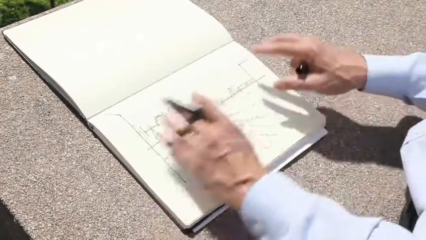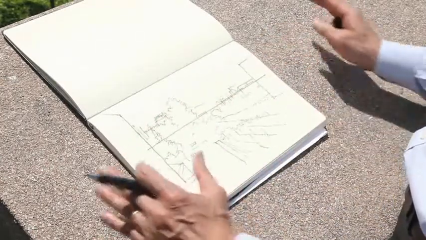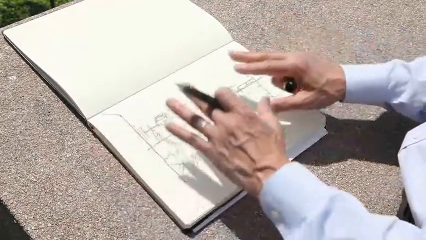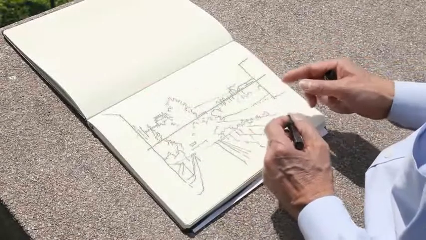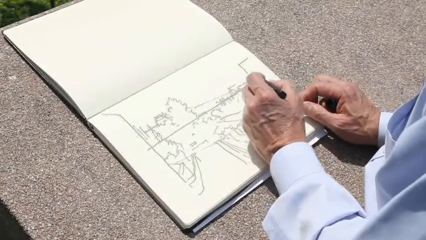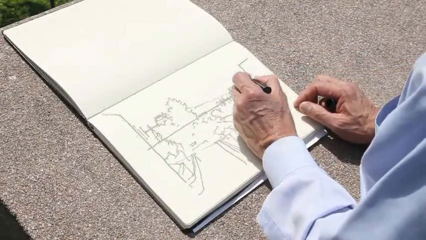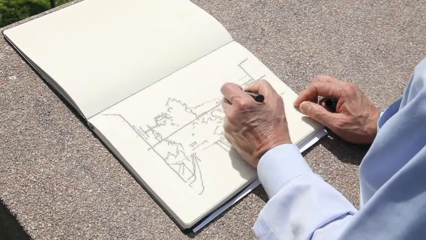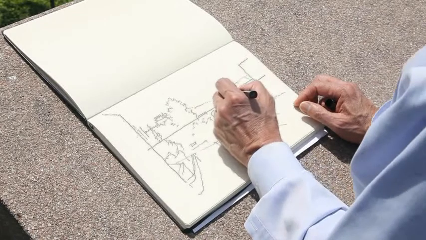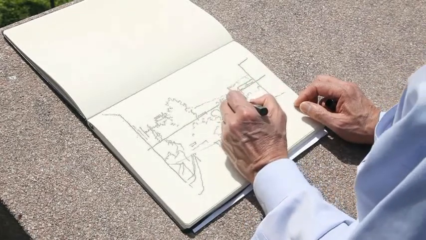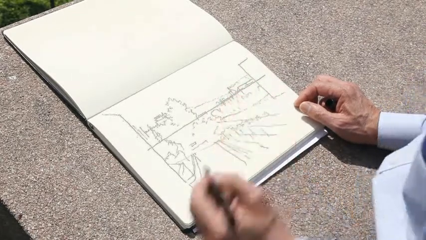So what we have here is basically blocking out the entire view. I'm checking relationships from each to the other. I can still make some adjustments. For example, the height of these skylights, I can still elevate it a little bit, to correct some of these measurements. I can check how much I see here, and so on and so forth.